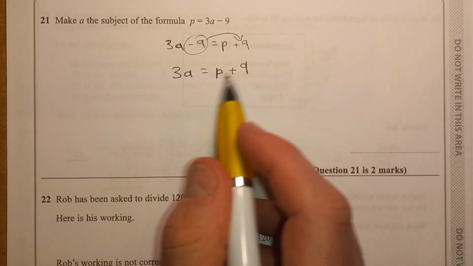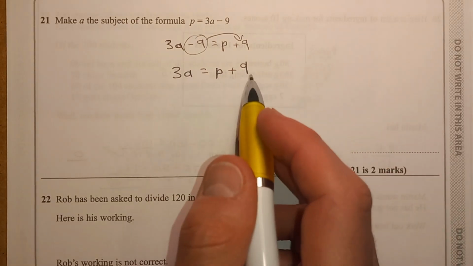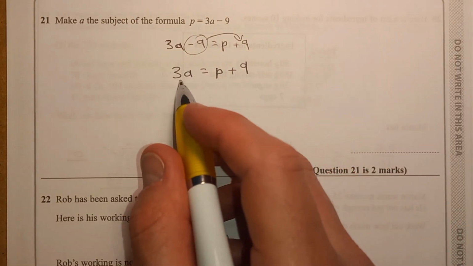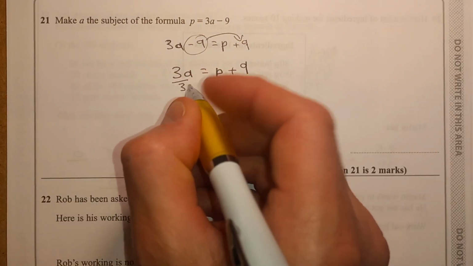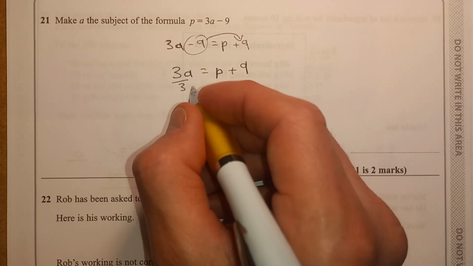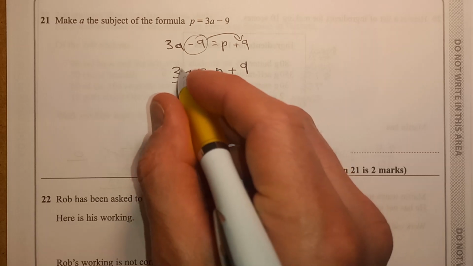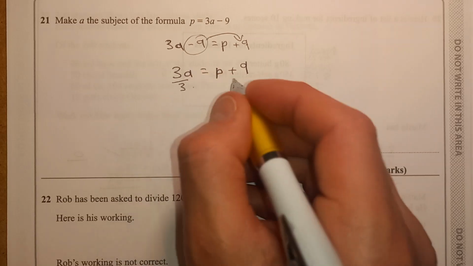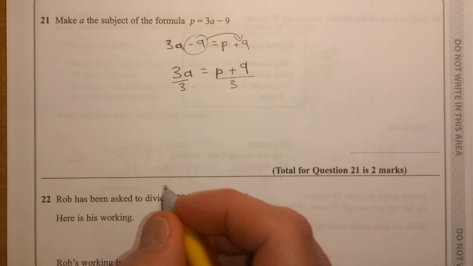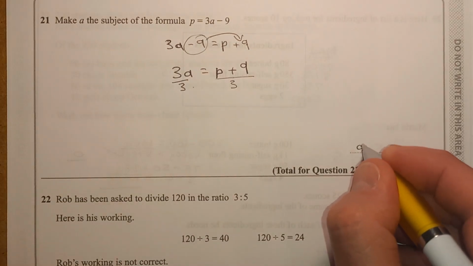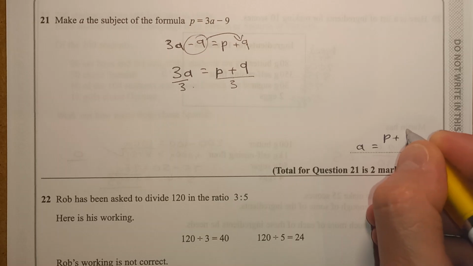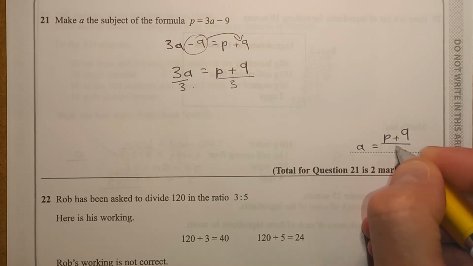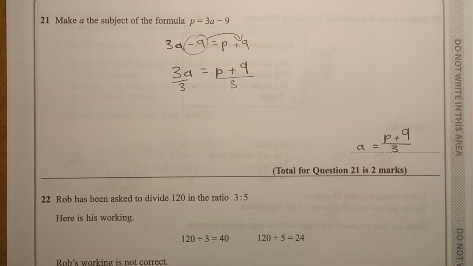I've got to be really careful, the P's and the 9's and the A's can easily get mixed up. We want just A, so we want to divide it by 3. Because dividing is the opposite of multiplying. So if we're dividing this by 3, we're going to divide that by 3. So we end up with A is equal to P plus 9, all divided by 3.